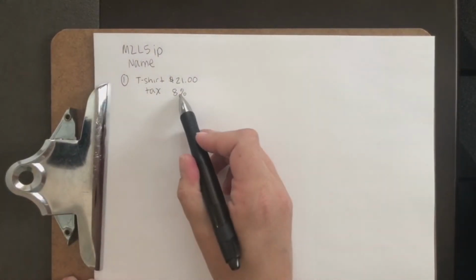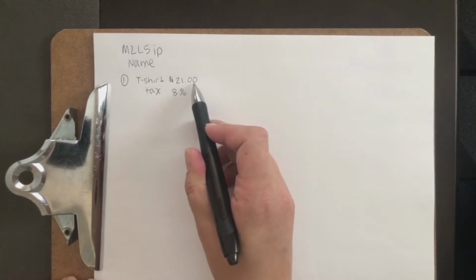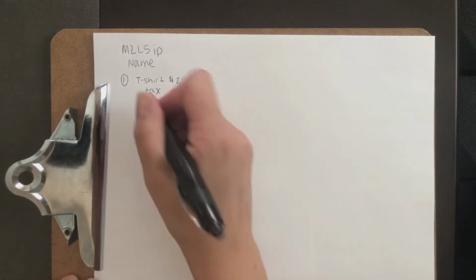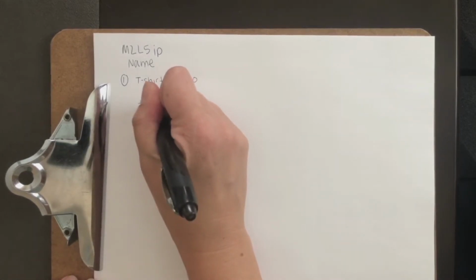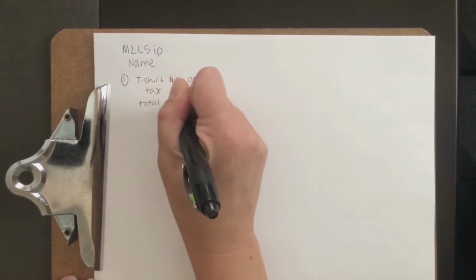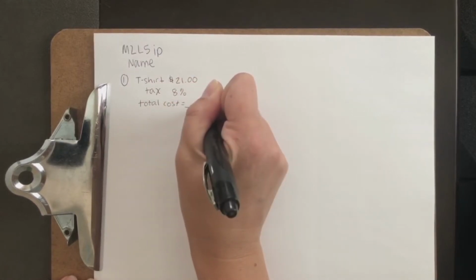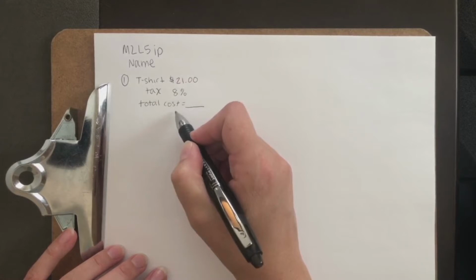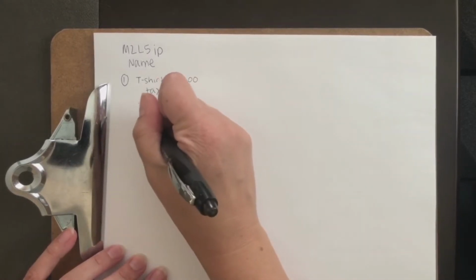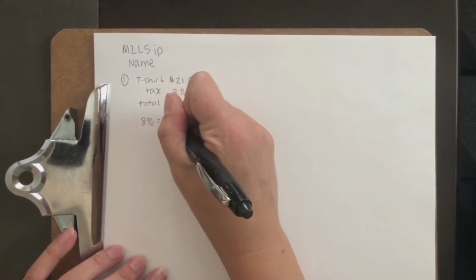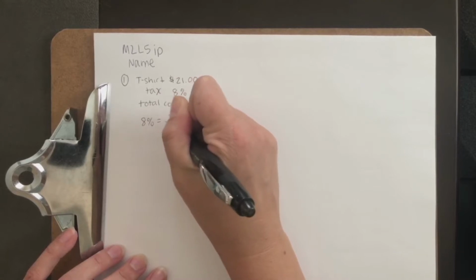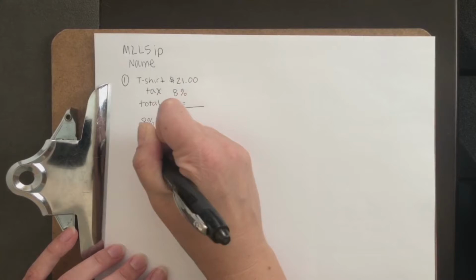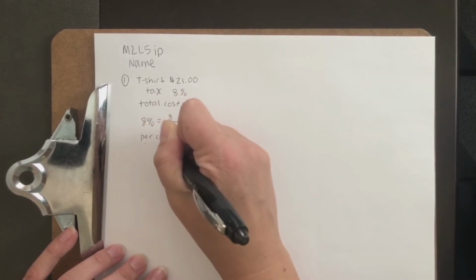So we need to find 8% of the cost of the item and then add that to get the total. Okay, so a percent is per 100. So 8% equals 8 per 100, right? P-E-R-C-E-N-T, per 100.